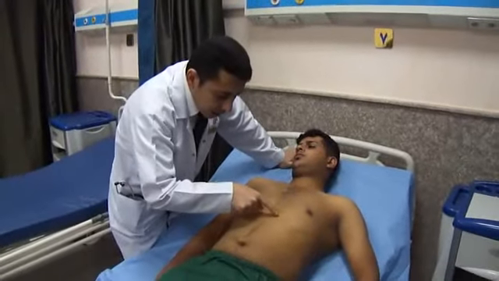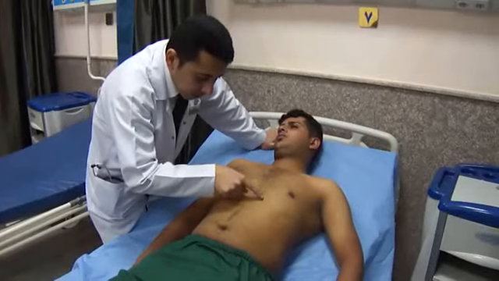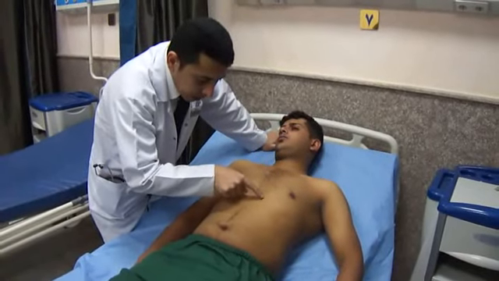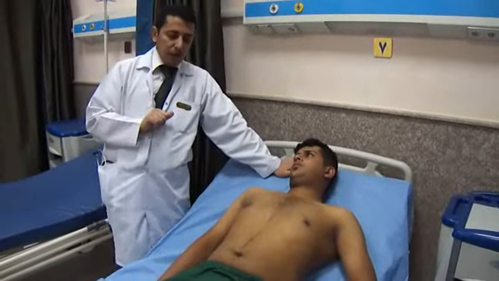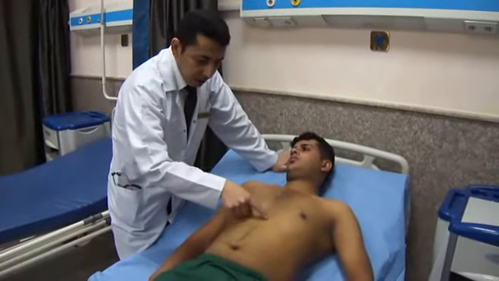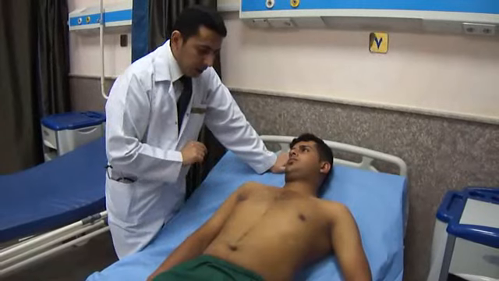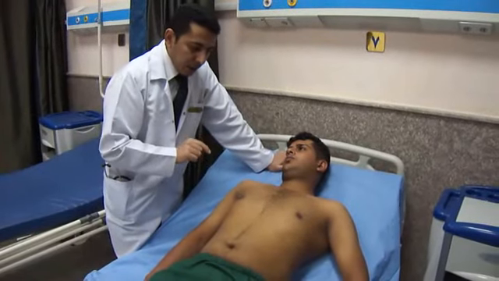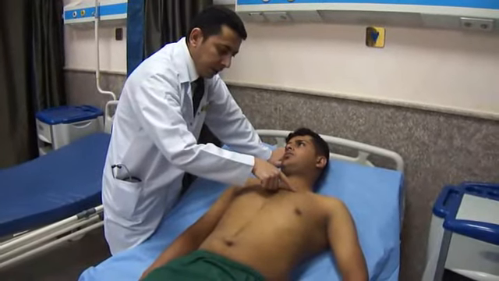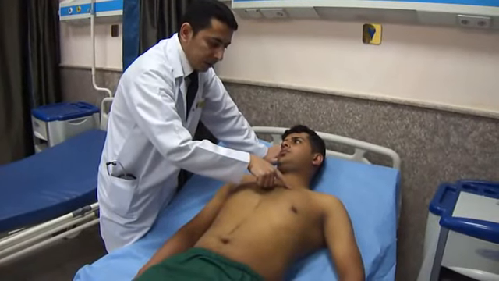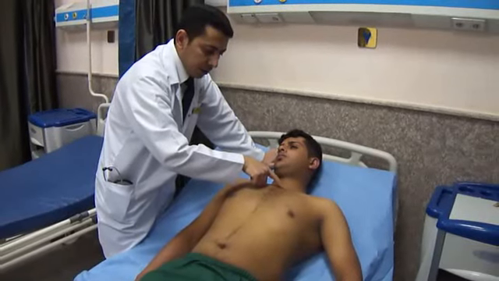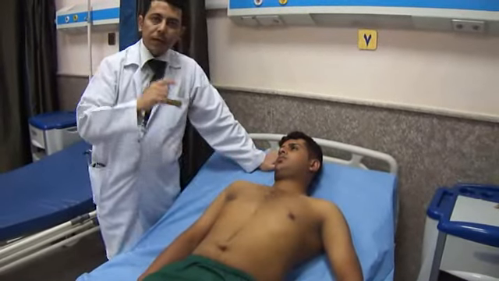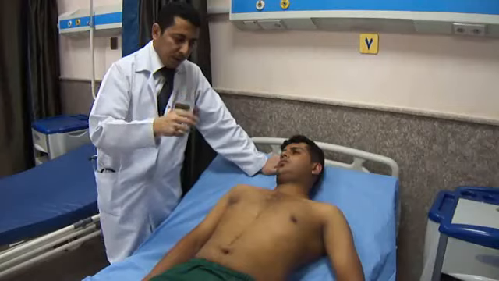Second one is to look at the left parasternal edge here for RVH. Right ventricular hypertrophy will result in visible pulsation here. Third pulsation we have to look at is here at the pulmonary area, if there is pulmonary hypertension. Other is the suprasternal notch. Pulsation here may indicate an aortic arch aneurysm.